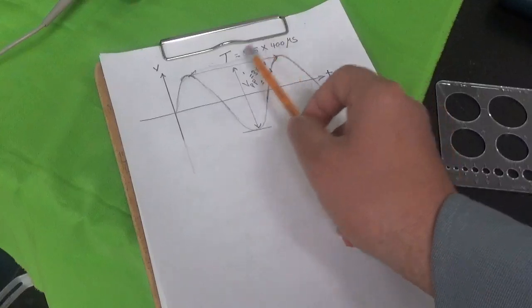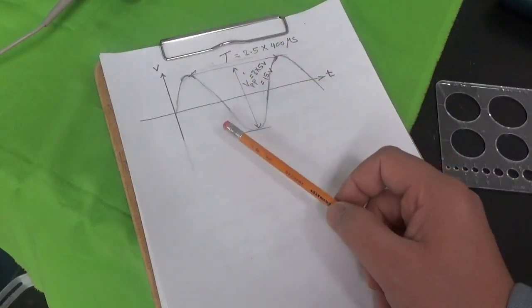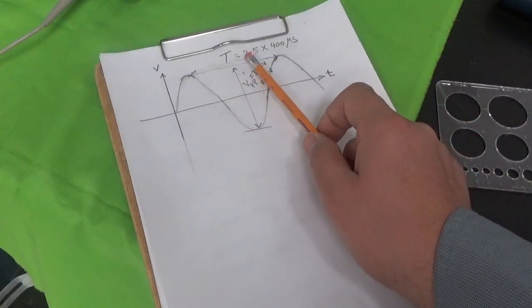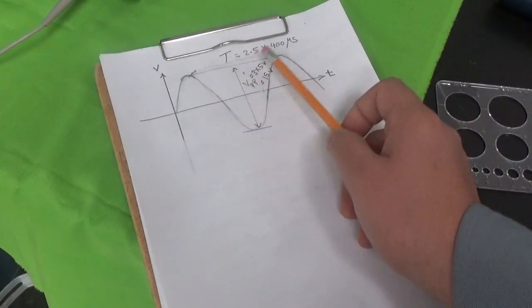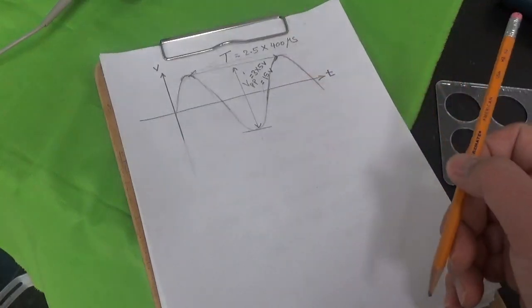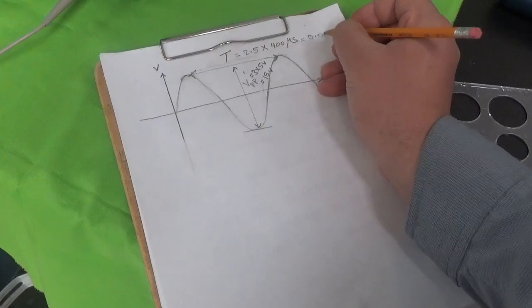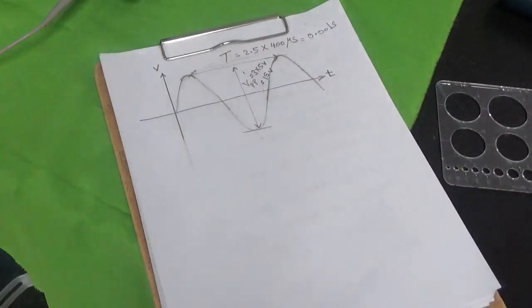Now let's check the periodic time. The periodic time, or the time for one cycle, is equal to 2.5, the number of divisions, times 400 microsecond, and that, guys, will give you 0.001 second.